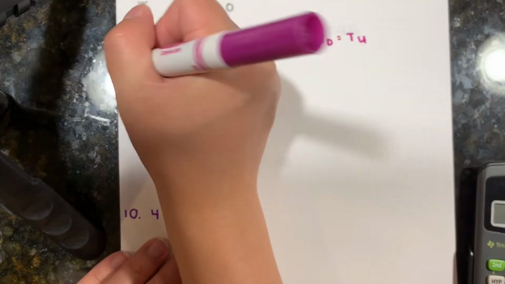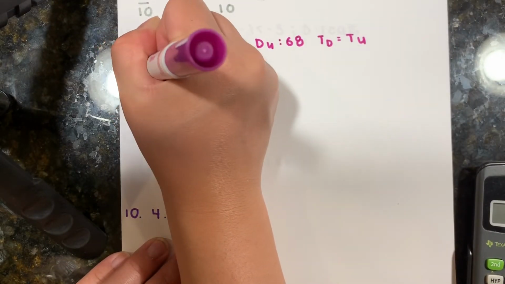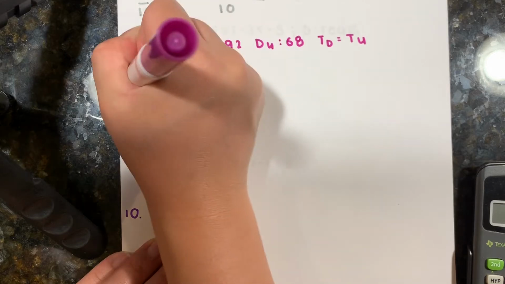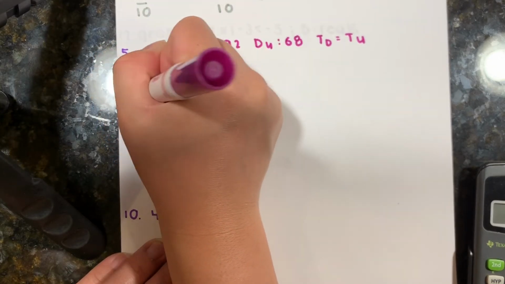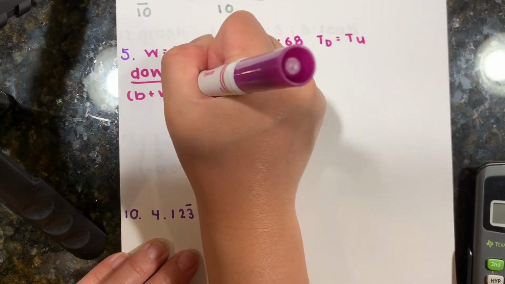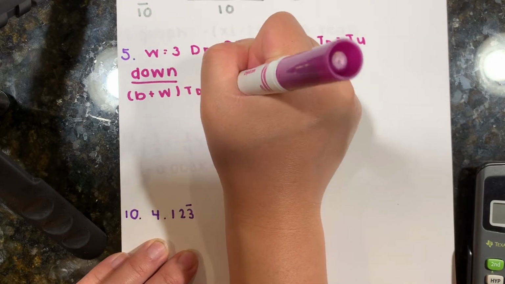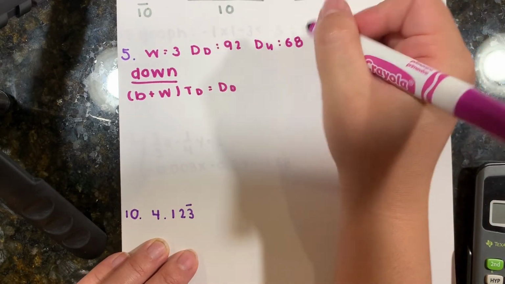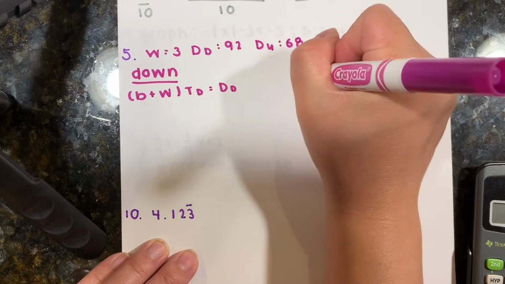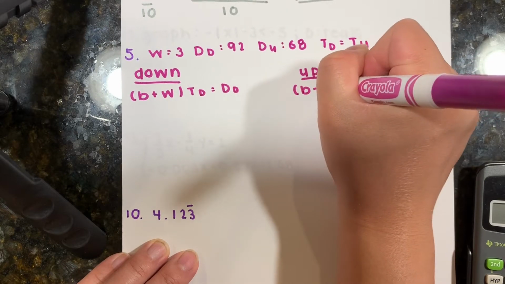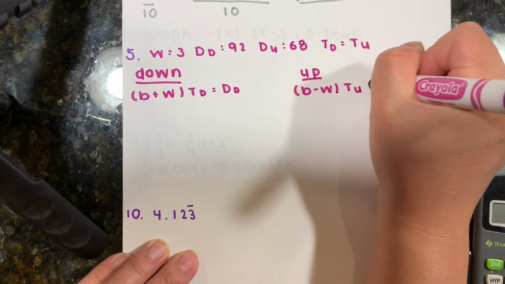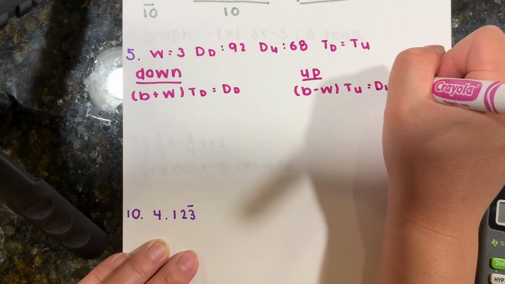Now we have 2 equations. For downstream, we have B plus W times TD equals DD. And for upstream, we have B minus W times TU equals DU.